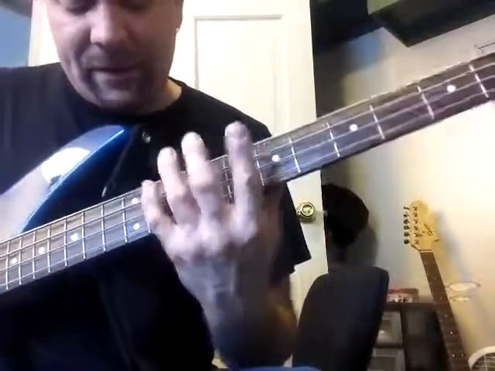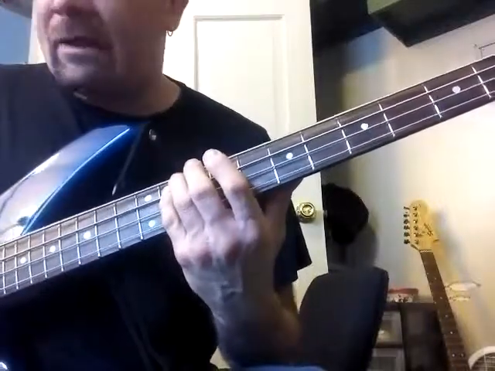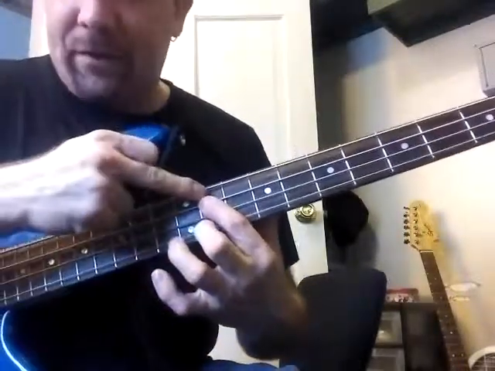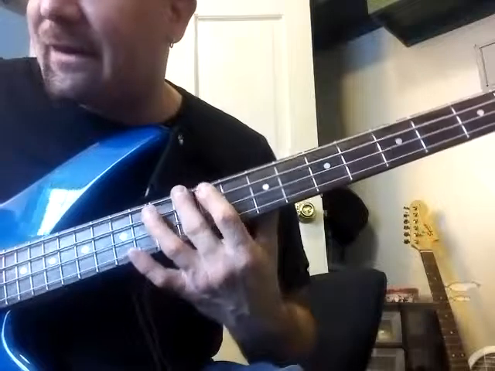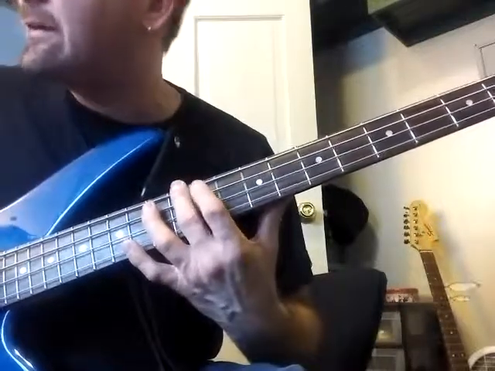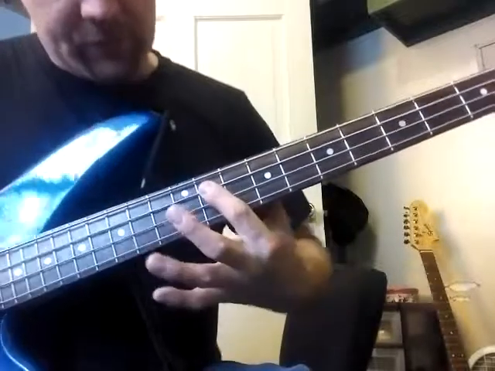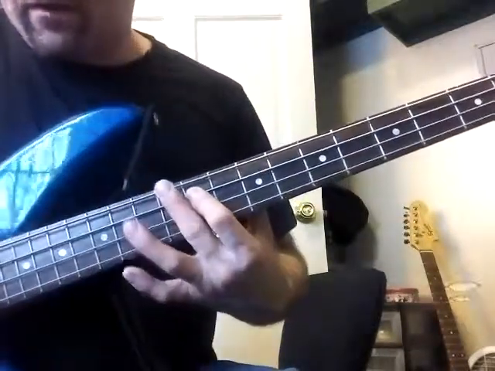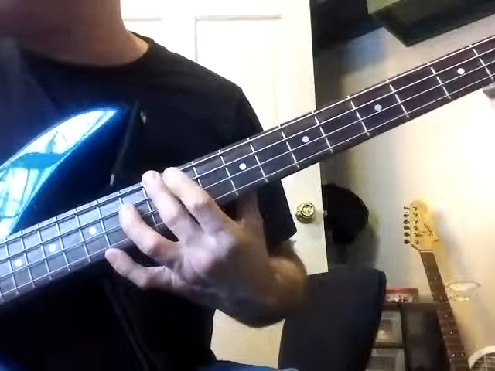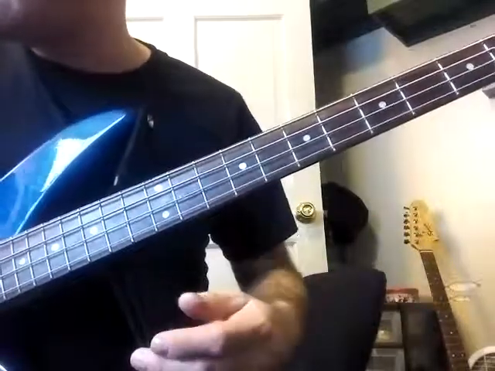Okay, now let's go back to that 3rd up here. And now look at it this way. If you know your 3rd is here, well, here's another root. Again, 1 fret away on the next string. It would be the 12th fret. So if your 3rd is on the 11th fret here, the root is on the 12th fret. On the next string, on the 4th string.